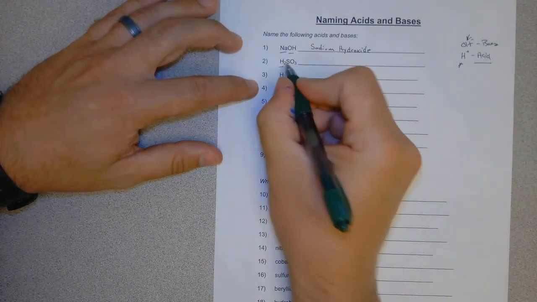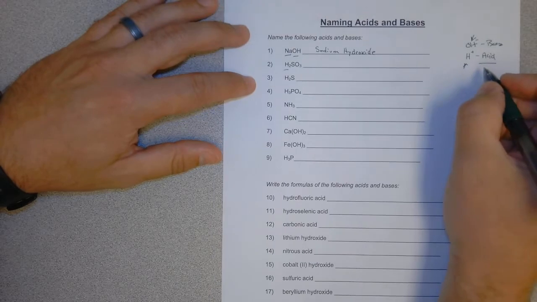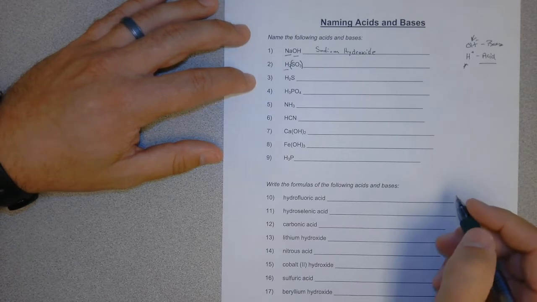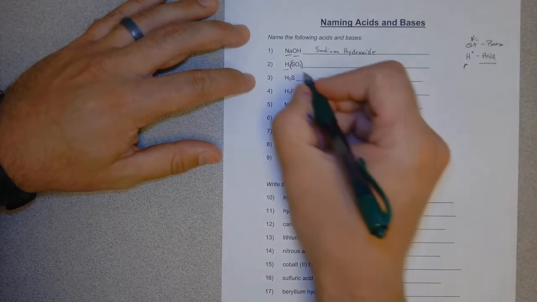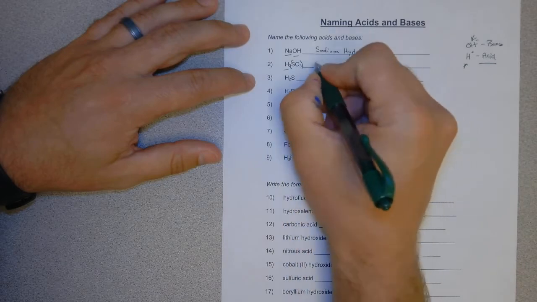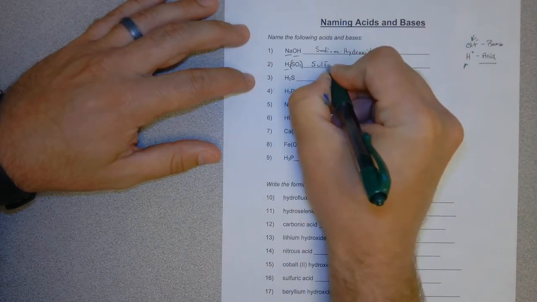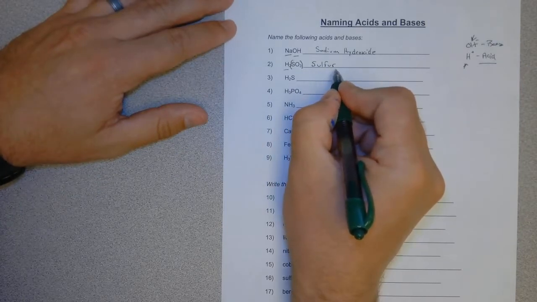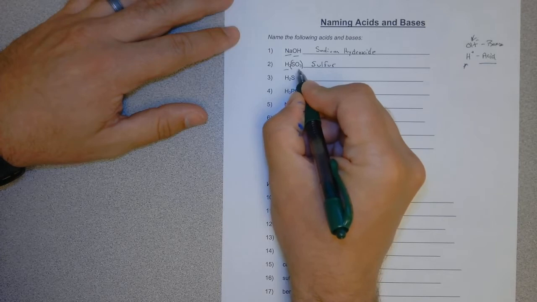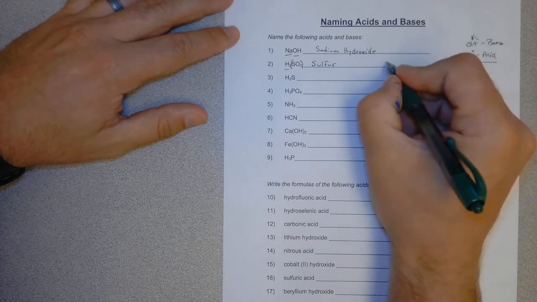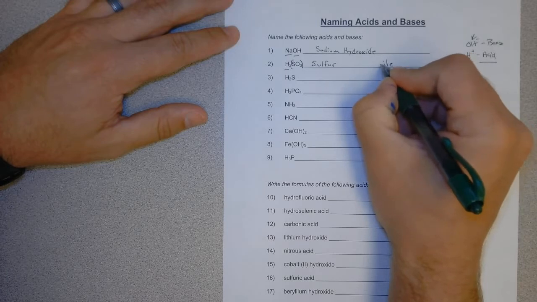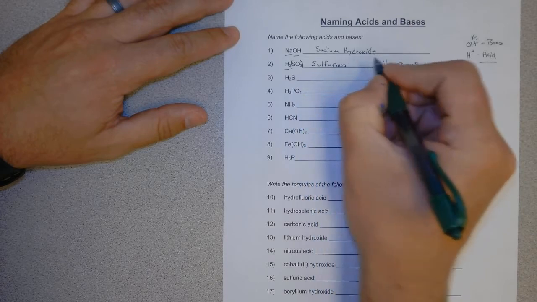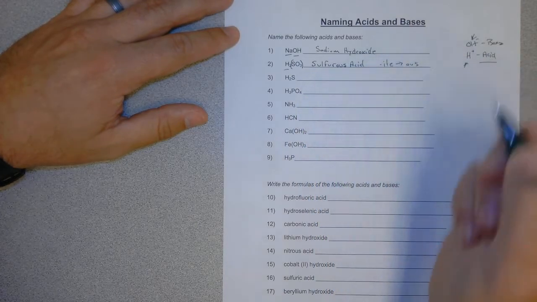This next one, I see the H out front, so I know it's going to be an acid. But because there is this sulfite paired with it, I know that I'm not going to use the word hydro. So this is going to be sulfur. Now sulfur is one of those exceptions where we write out the entire word sulfur, right? And because this is SO3, this is going to be sulfite, which turns into OUS. So sulfurous acid is your answer.